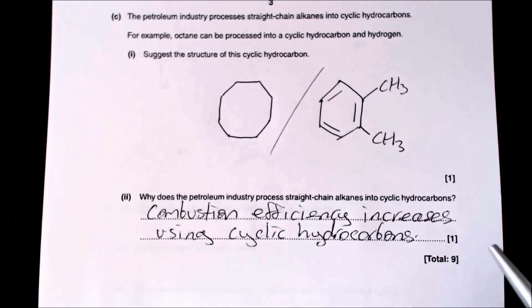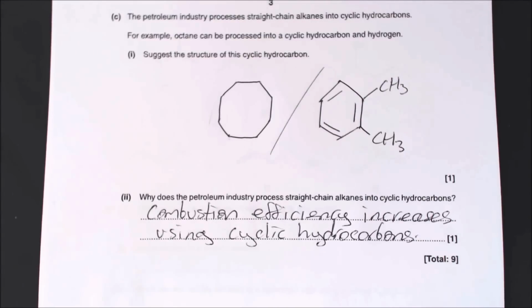So there you go. There's 9 marks. Some hydrocarbons there, and a little bit of organic chemistry. On to the next question.